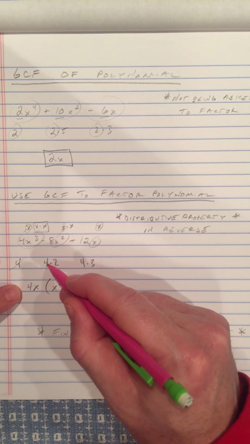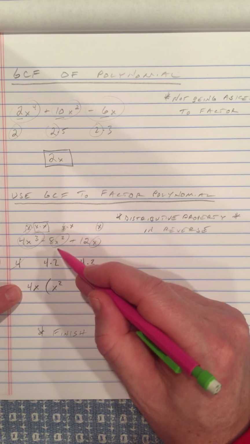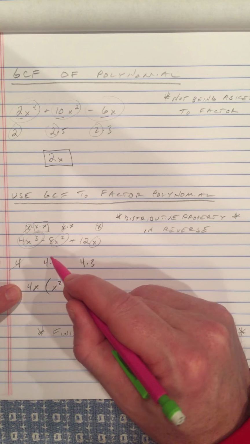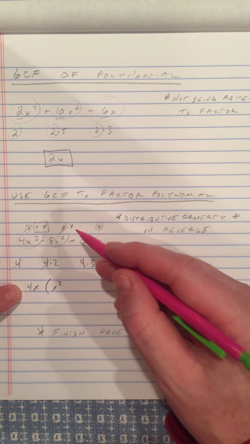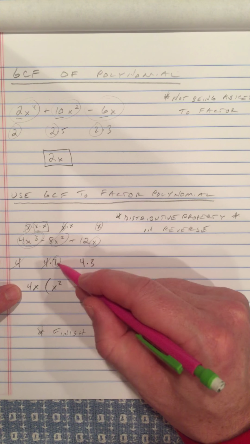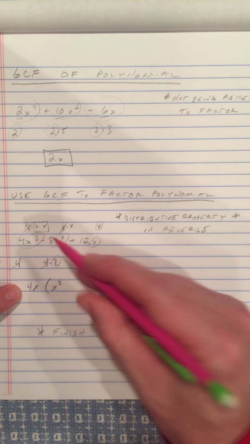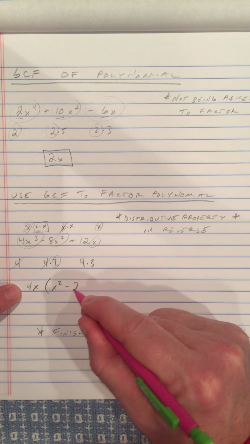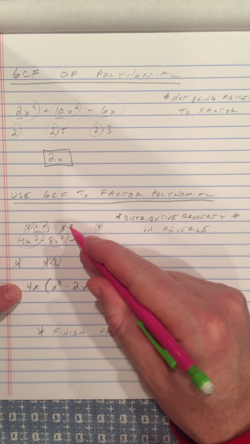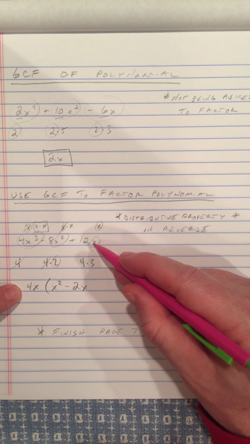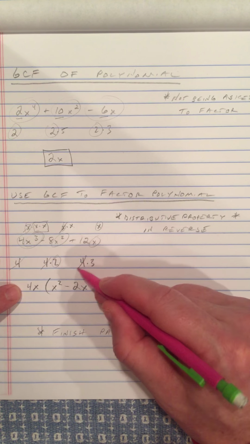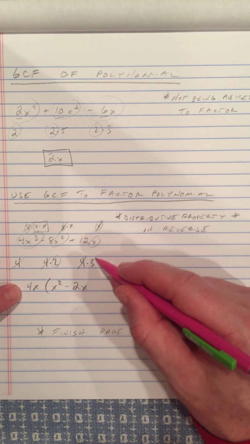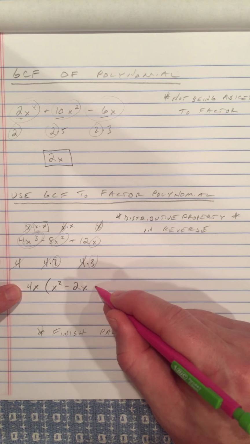And if I took a 4 and one of the x's from this term, what's left? Well, 2 is left and one of the other x's, so it's still minus, so minus 2x. And in the last term, if I pull a 4 and the x out, the only thing left is that 3, so plus 3.